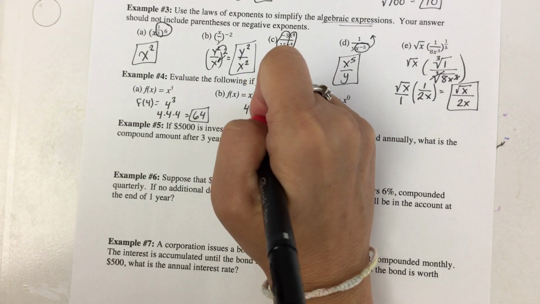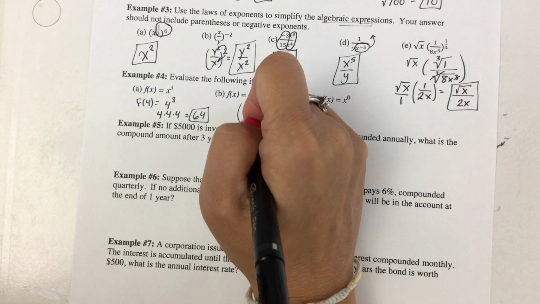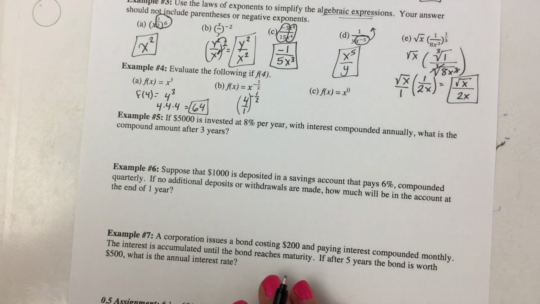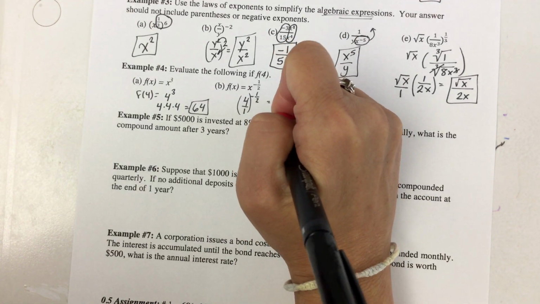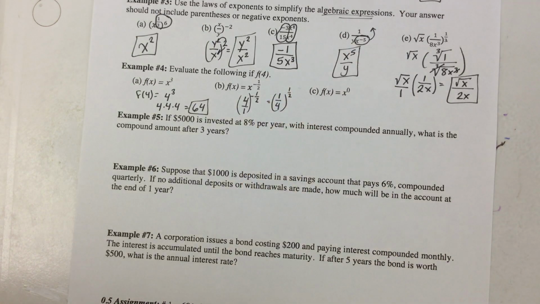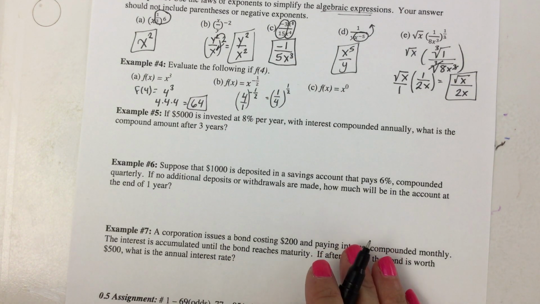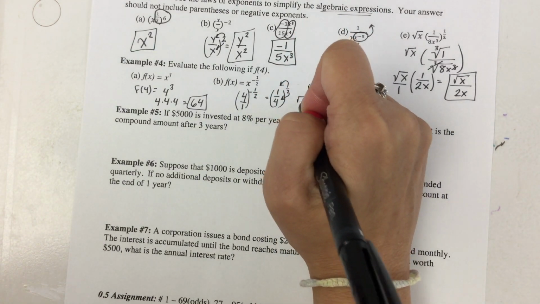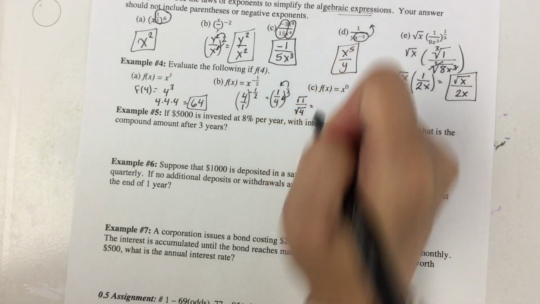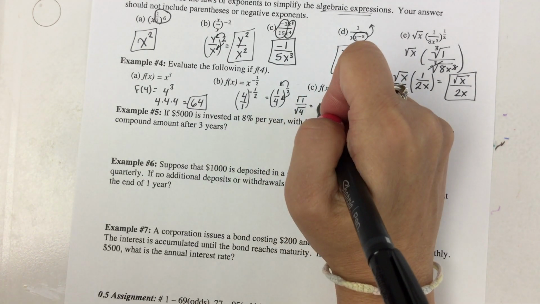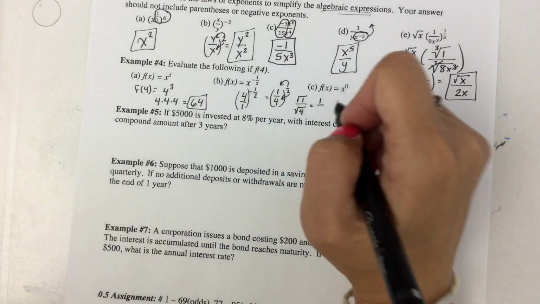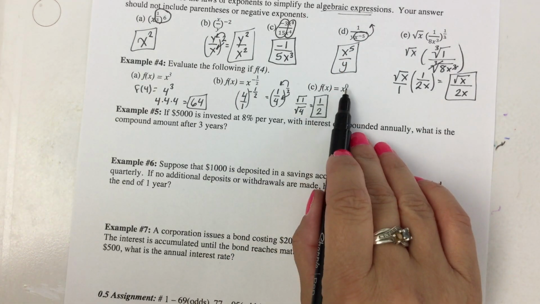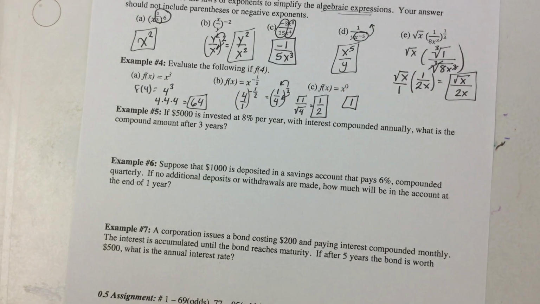Here I have 4 to the negative 1/2 power. This is the same thing as 4 over 1. So the negative is going to flip it upside down. So it's 1 over 4 to the positive 1/2 power. A power of 1/2, what that does is it is a square root. You have to take it to both the top and bottom. So I have the square root of 1 over the square root of 4. The square root of 1 is 1. The square root of 4 is 2. So that ends up being 1/2. For C, anything to the power of 0 is 1.